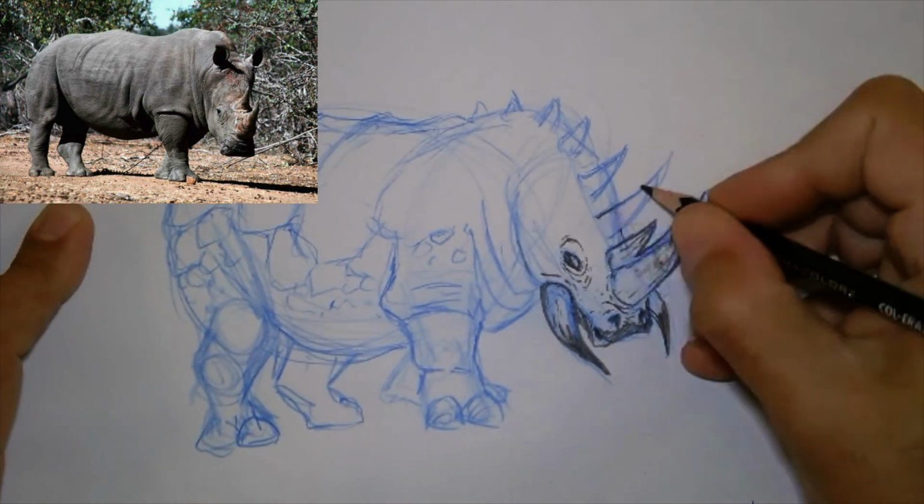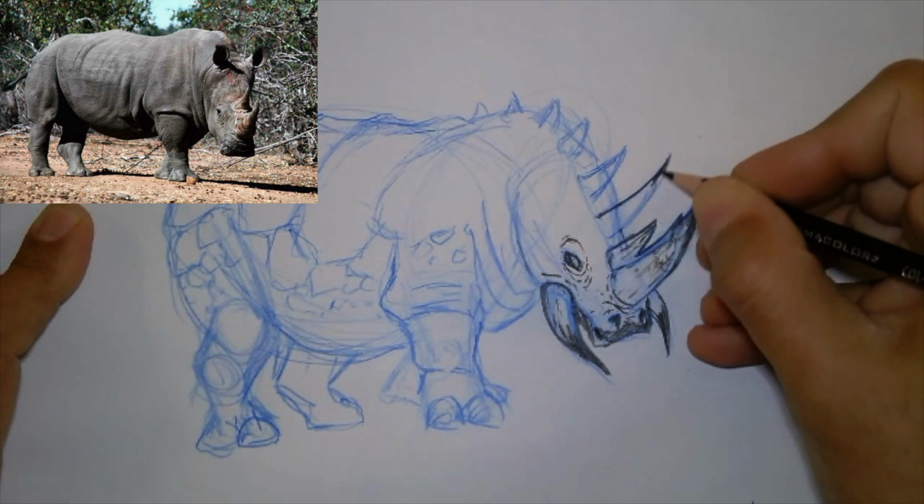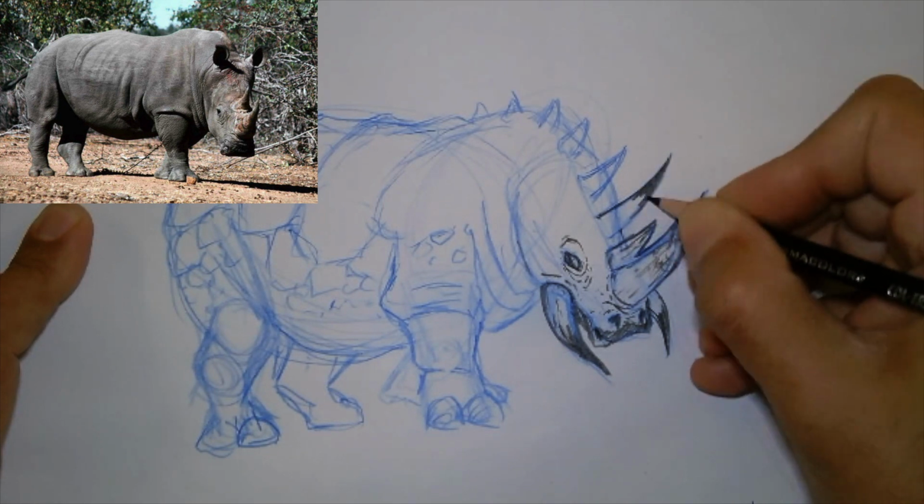Nose tusk has been through a few battles. Same with this one here.